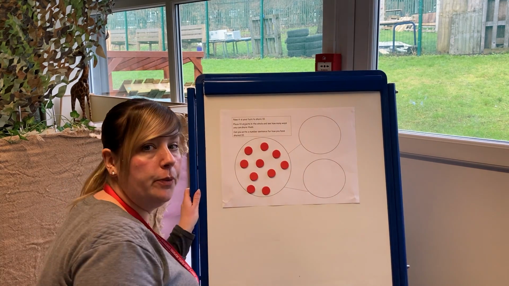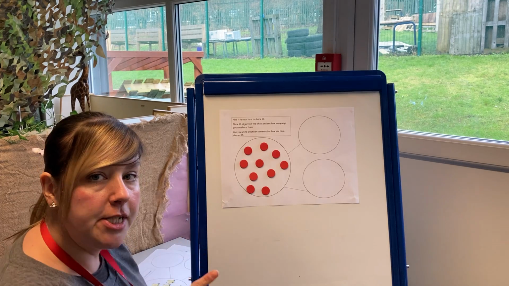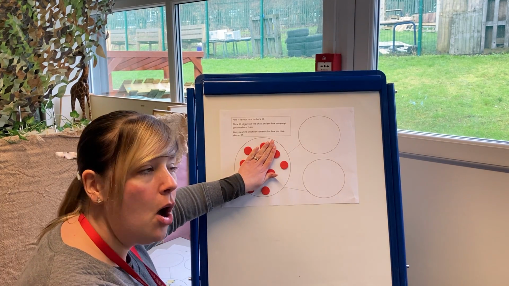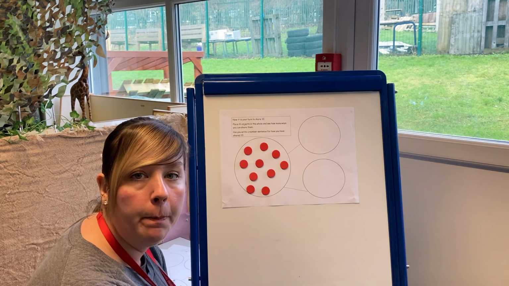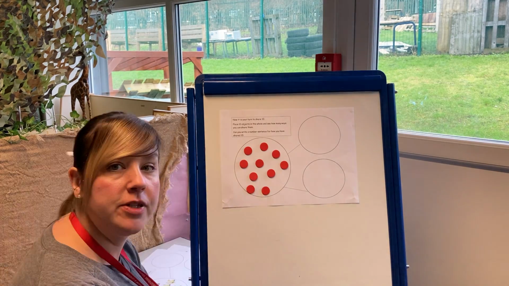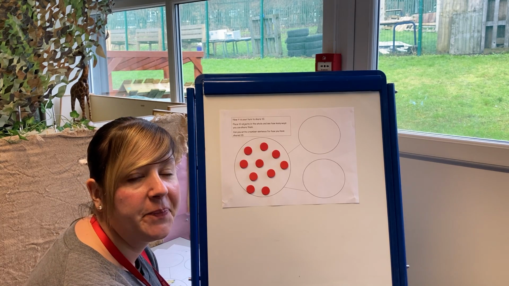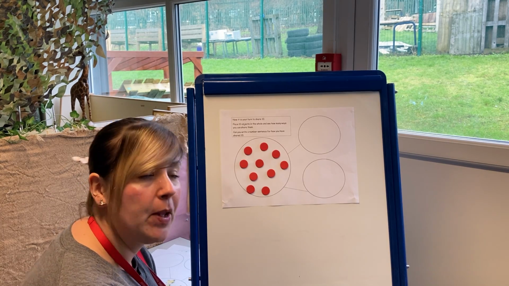So what I want you to do, I want you to pause the video and go find your 10 cubes or buttons or any other objects that you have at home. Just make sure they're small enough to fit in the hole, okay? So pause the video and go get 10 things. Did you get them? Well done.